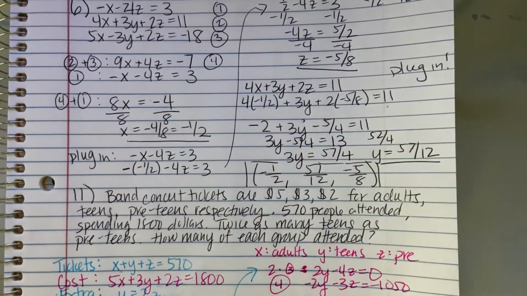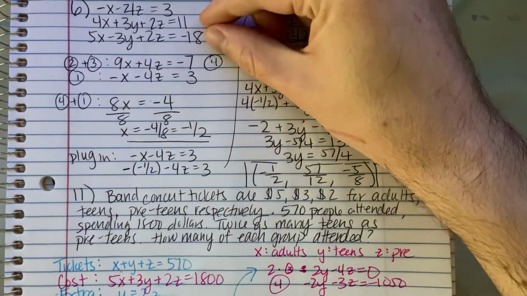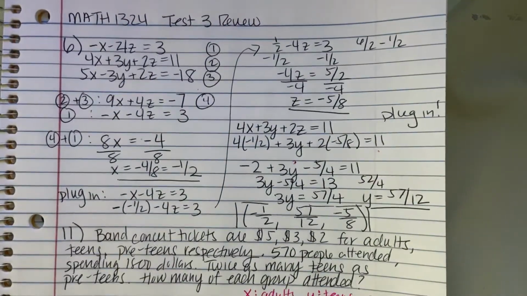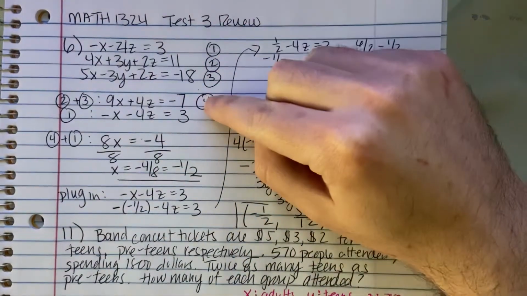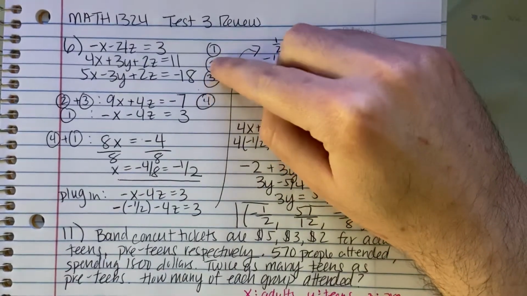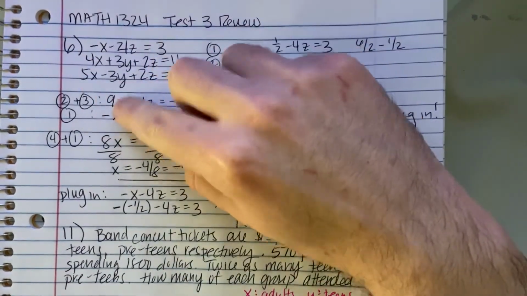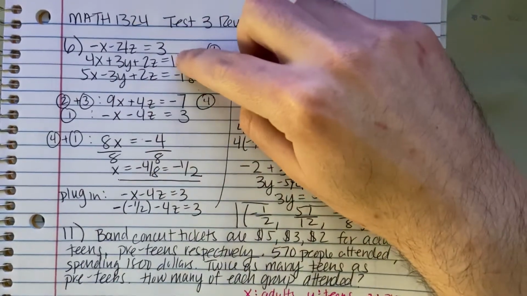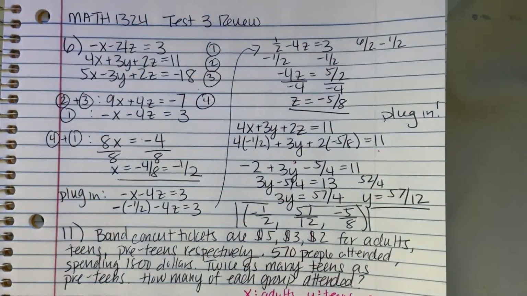Even more lucky on this problem is for these 2 equations, we already have a perfect alignment to get rid of the y's, positive 3y and negative 3y. So if I add equations 2 and 3 together, I get 9x, my y's cancel, 2z plus 2z is 4z, and 11 minus 18 is negative 7. So I get 9x plus 4z is negative 7.